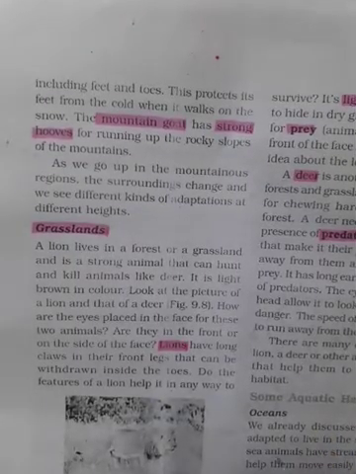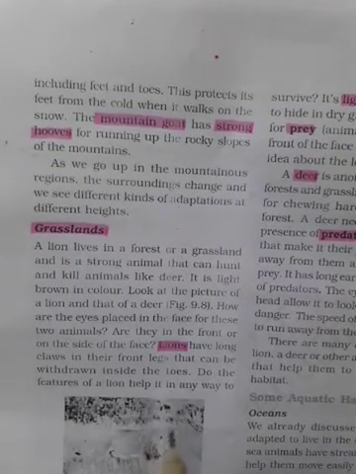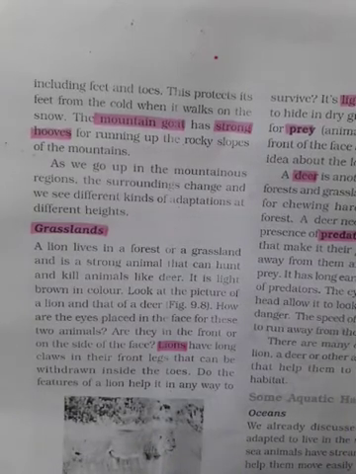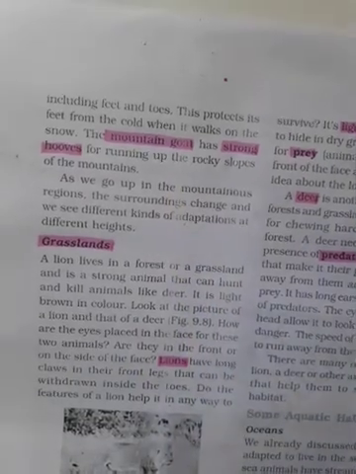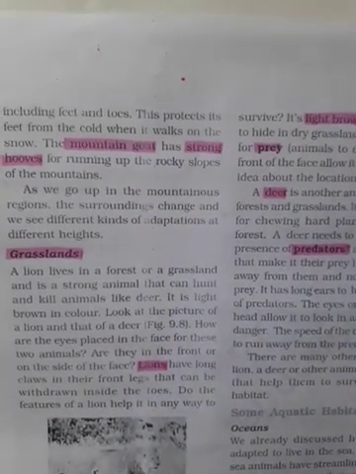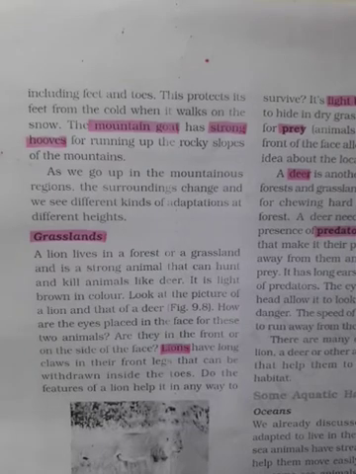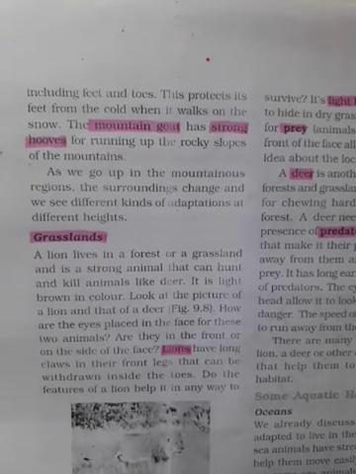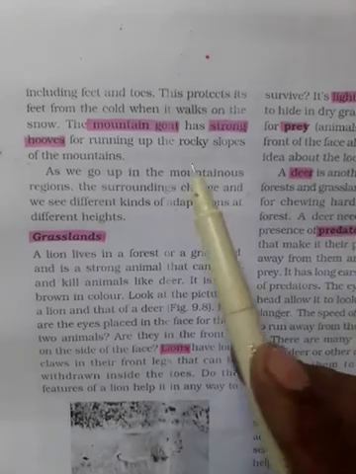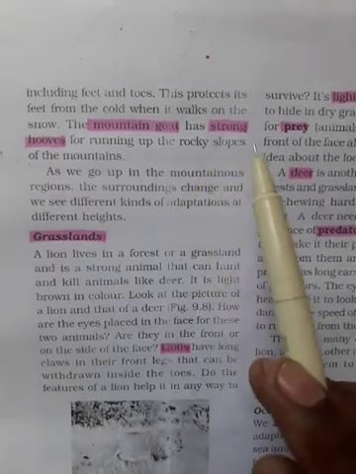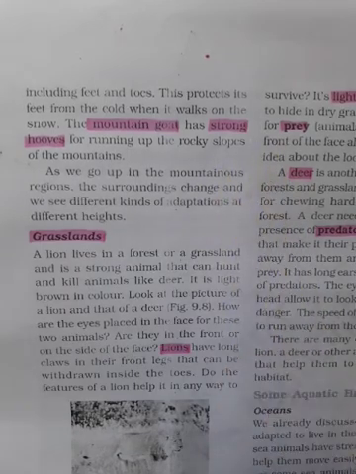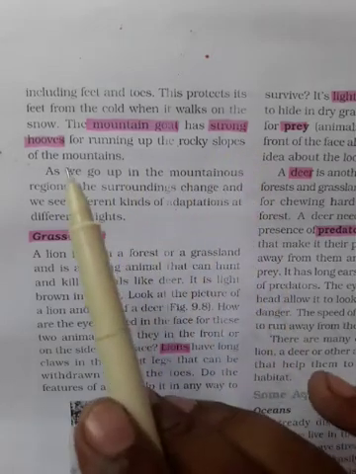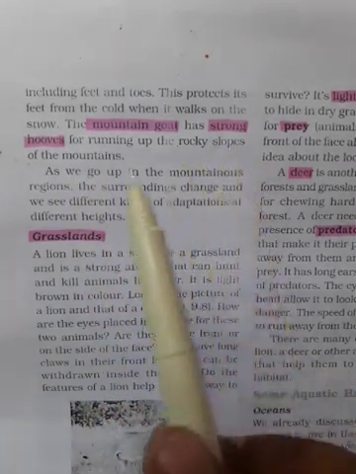Okay, we talked about snow leopards, polar bears and yaks. Thick hairs. Apart from hairs, their feet also are adapted in such a way that they can survive in mountain region. Let's have a look at a mountain goat. Mountain goats, their physical features. Okay. The mountain goats have strong hooves for running up the rocky slopes of the mountains.